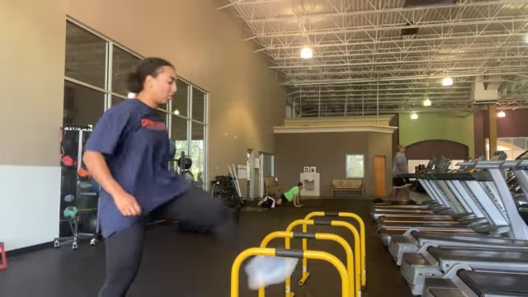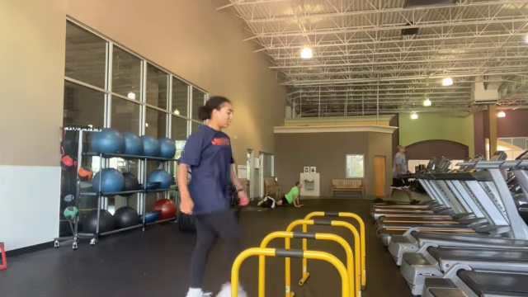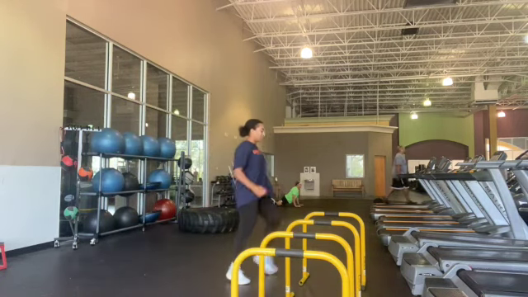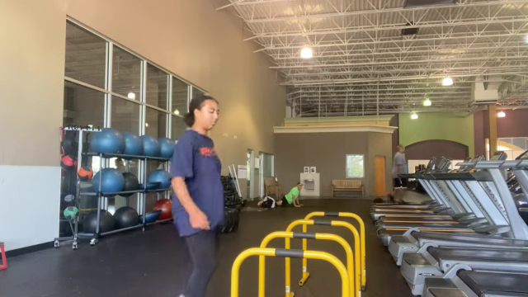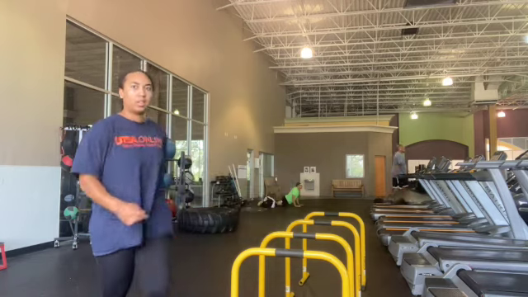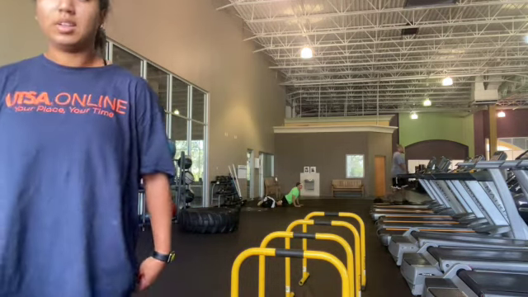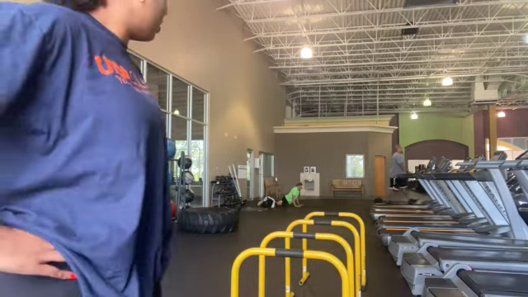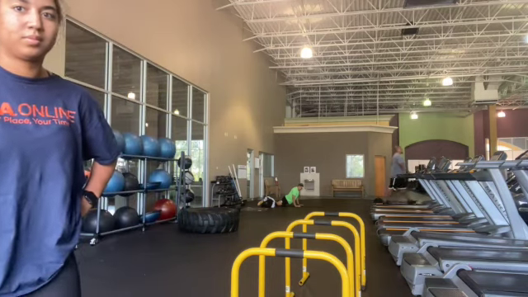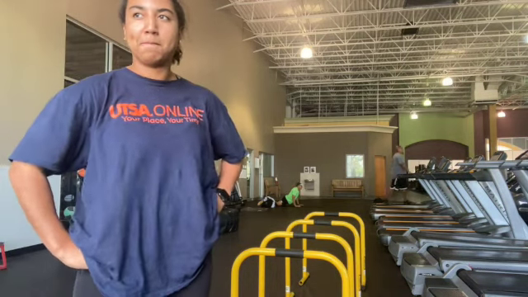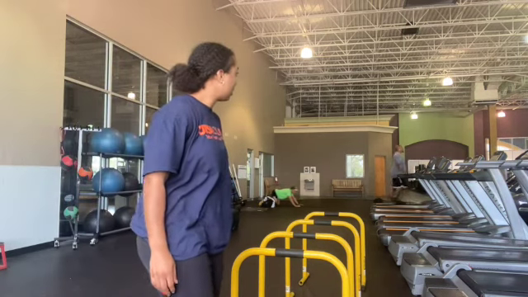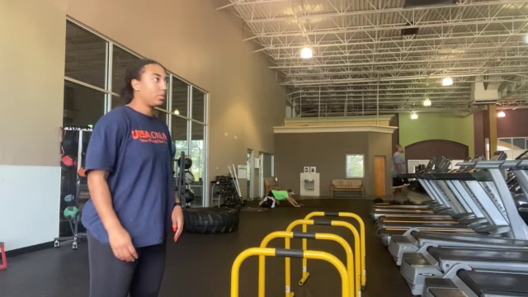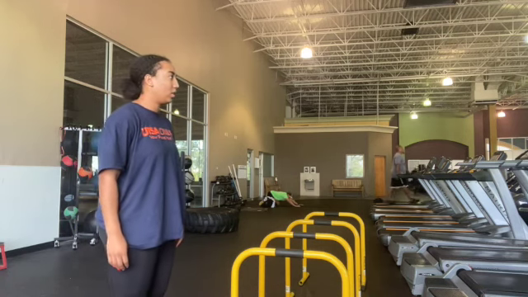So then the next speed drill that I'm doing is I'm going over with a straight knee. And this one I'm on the side of it just to make sure that my foot can also go over the hurdle. Maybe if you are using a different type of hurdle, you can be standing in the middle of it like how I was before. But these are really good exercises to keep my core engaged.